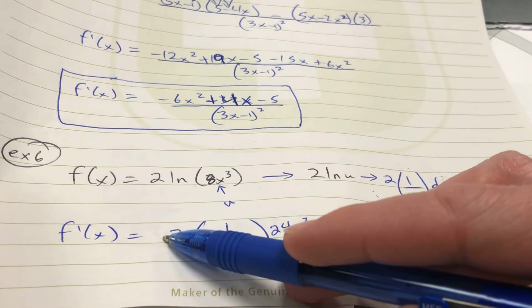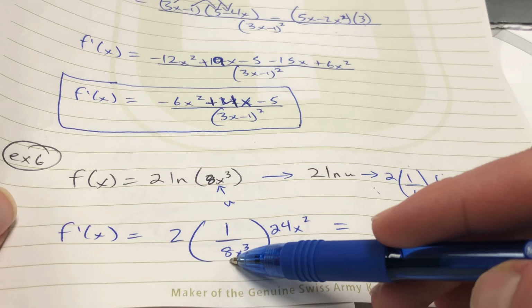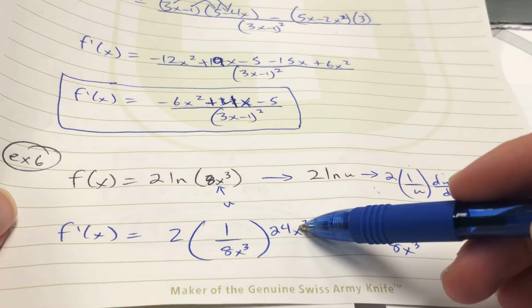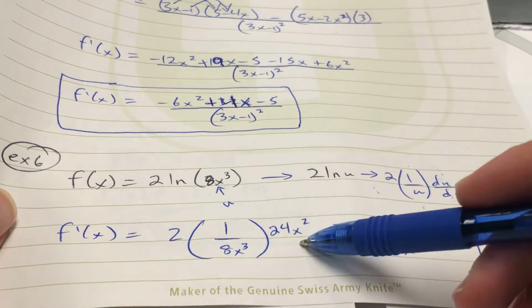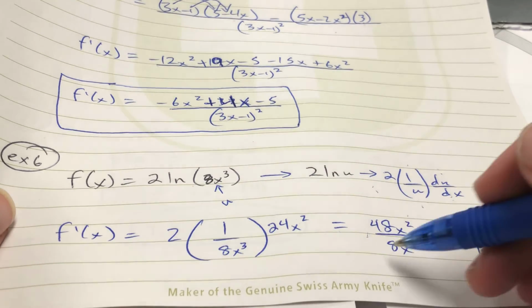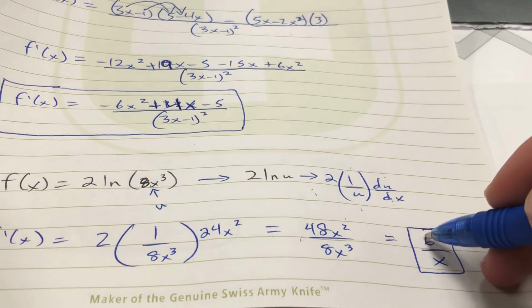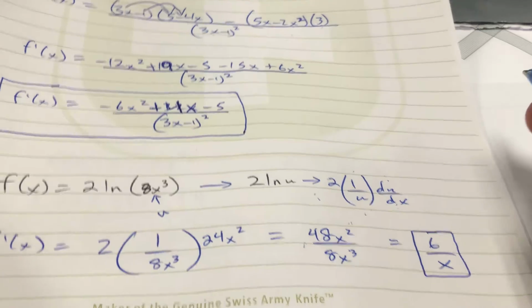Here it is. 2 times 1 over 8x to the third times the derivative of 8x to the third, which is 24. 3 times 8, x to the 1 power less. 2 times 24 is 48. X squared over 8x to the third. 48 over 8 is 6. X squared over x to the third is x. 6 over x.